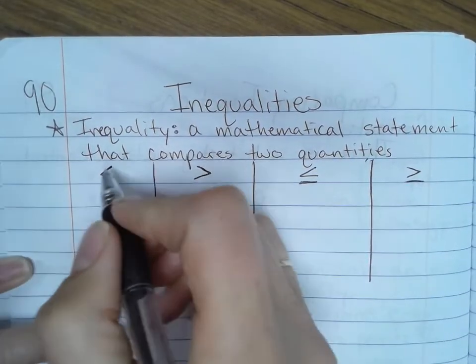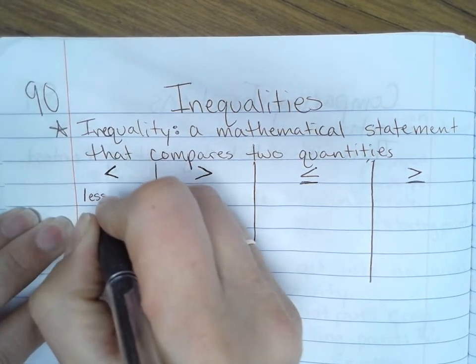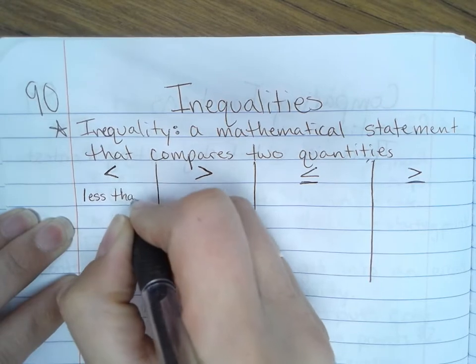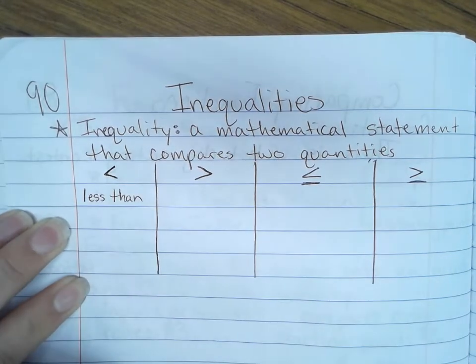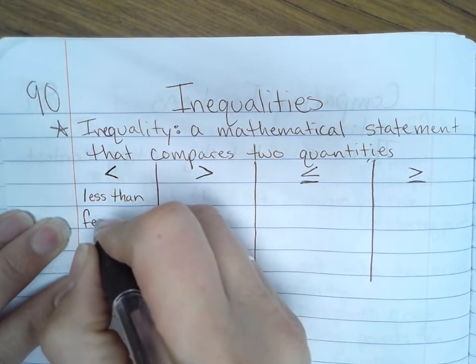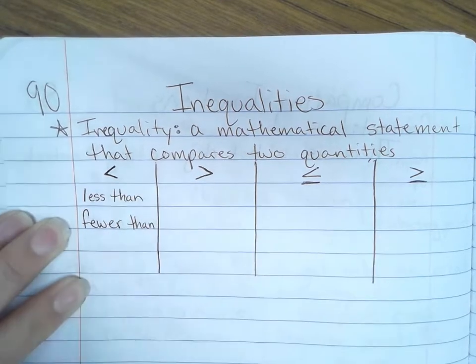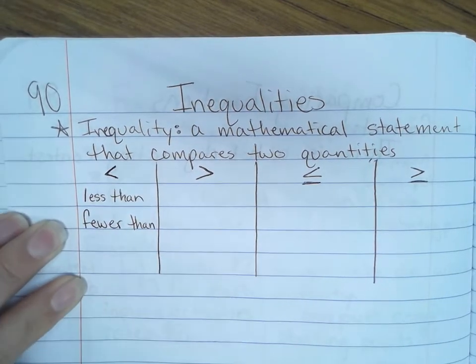Alright, this first symbol is called less than. Okay, some other words that might be used here: fewer than.